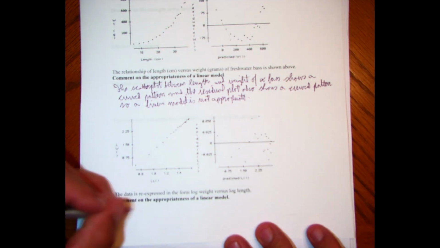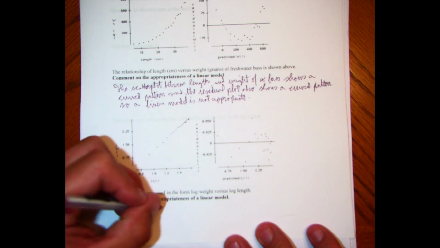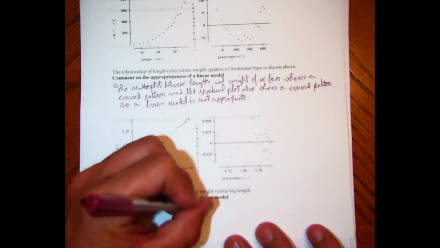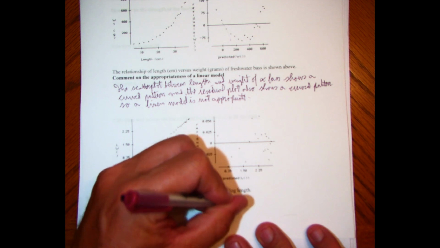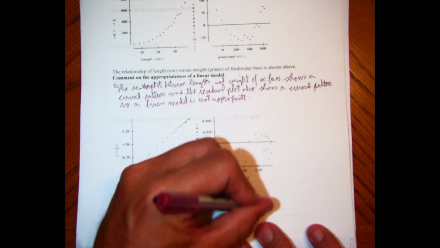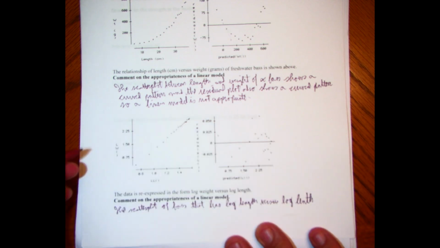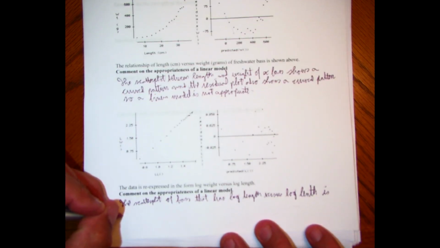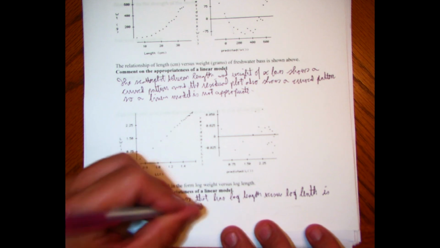Well, the scatter plot of bass with log weight versus log length is straight, positive, and fairly strong.